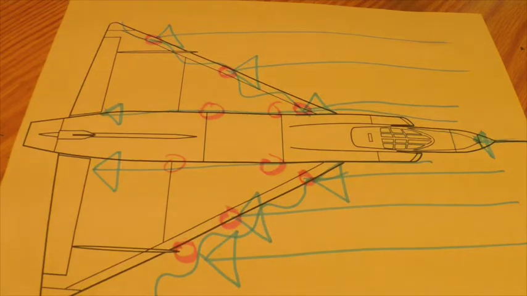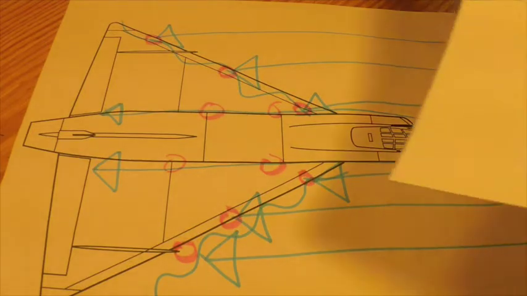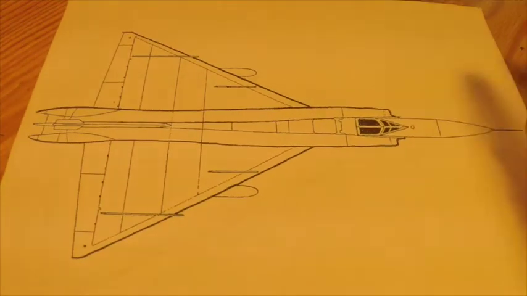So you can see already that this is not a very good design for traveling at that high rate, and it's going to have all of that drag, and it's going to lessen the performance.